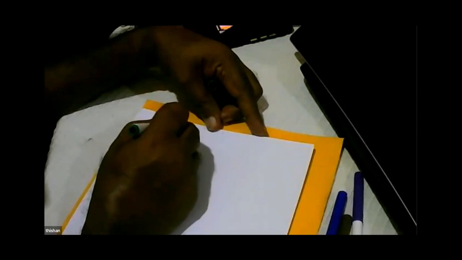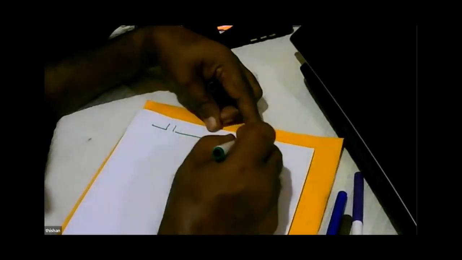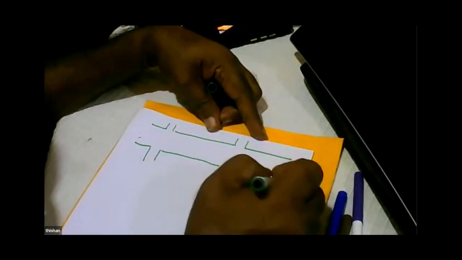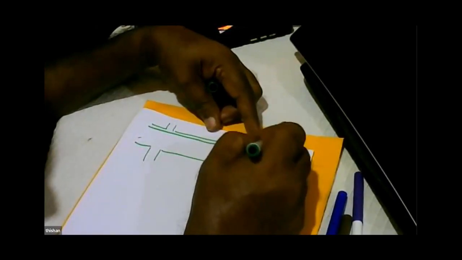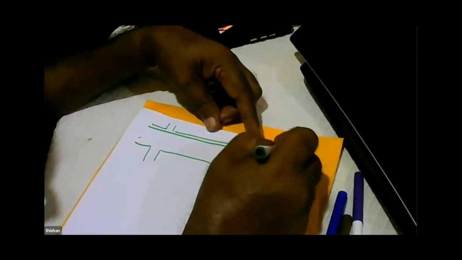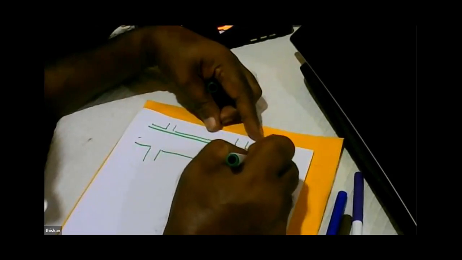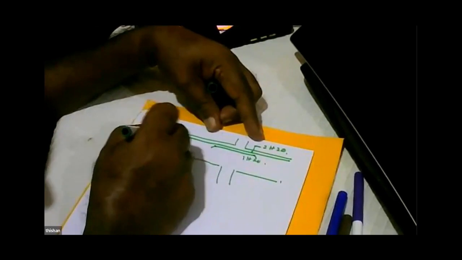So how would I detail that beam then? How would I detail this beam? Because if you look at the moments, it's likely that I will get three numbers of 2H20 and I will provide 1H20.